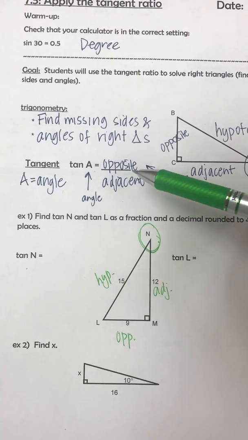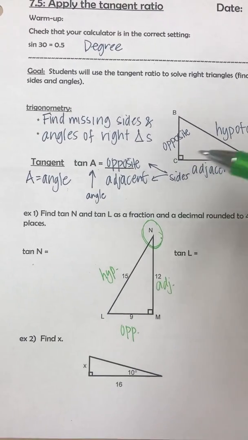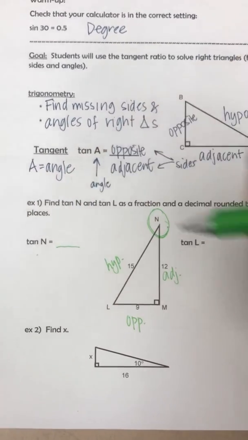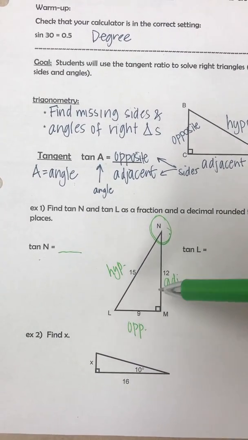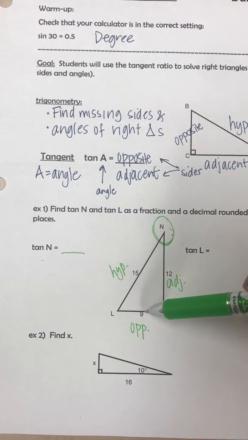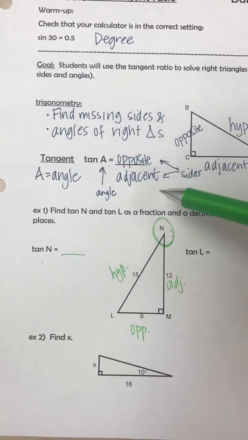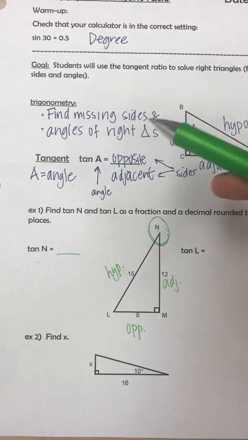So the tangent is the opposite over the adjacent. We're going to write this ratio, opposite over adjacent. That's going to be 9 over 12, because that's what this ratio always is. So 9 over 12.